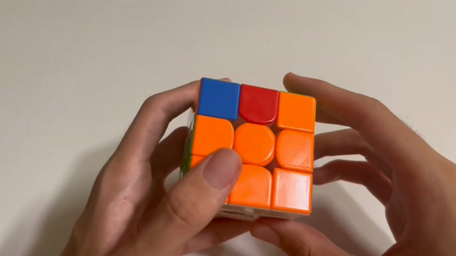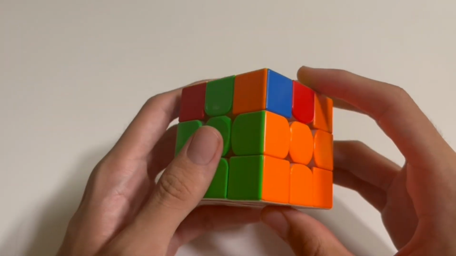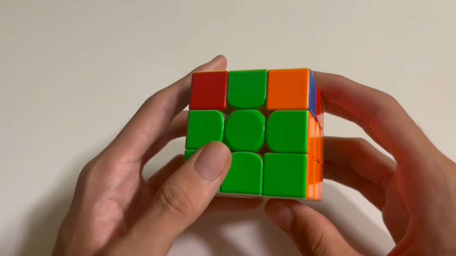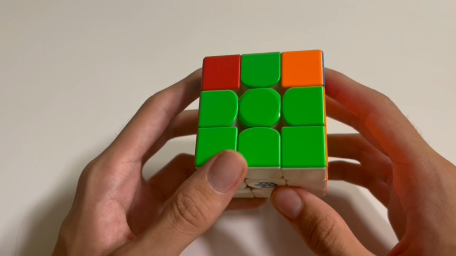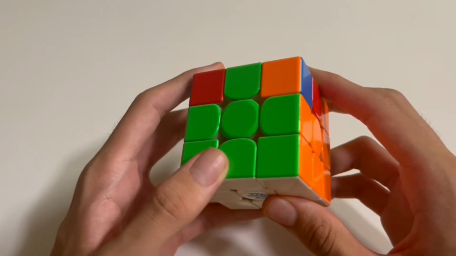Learning F2L can be pretty difficult, but you need to learn that most of it is just learning how to manipulate the pieces without really using a set algorithm to solve the whole thing.